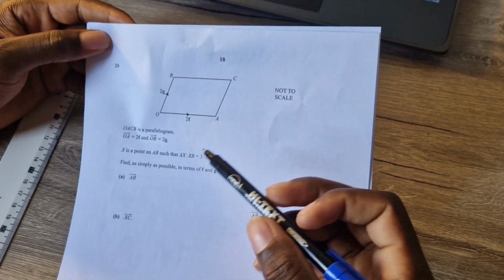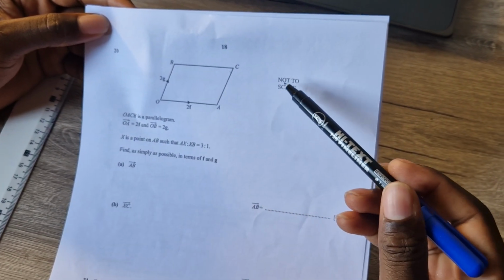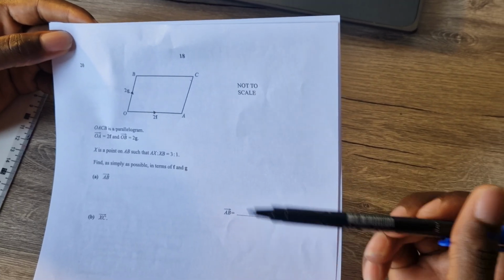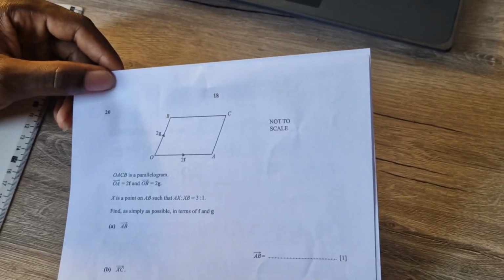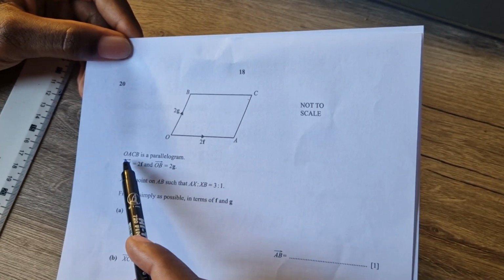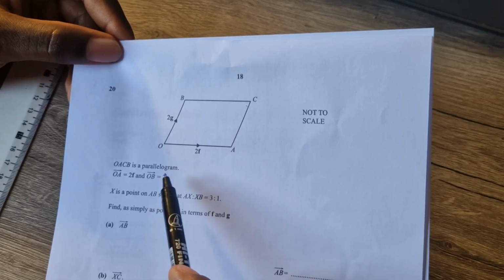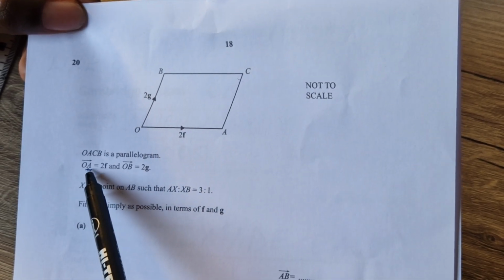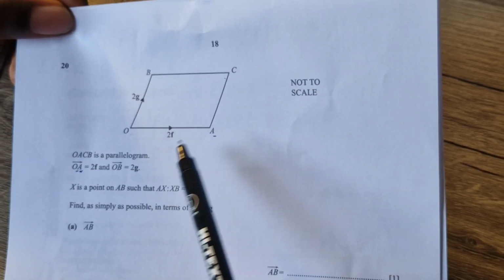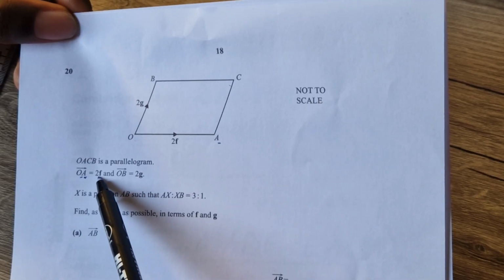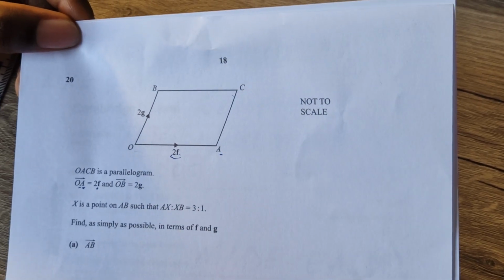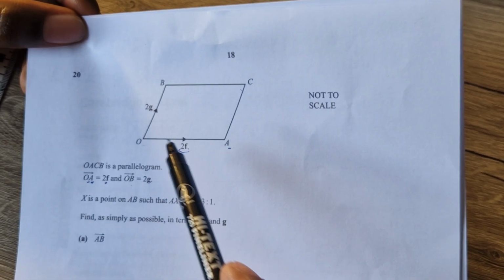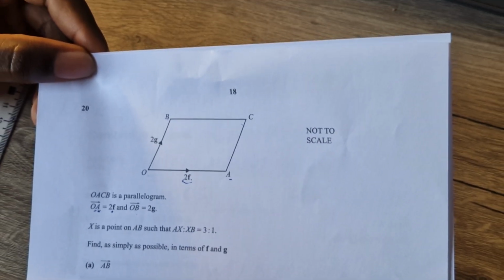So we are given a diagram here. Then there is an instruction. They are saying not to scale. So they are saying OACB is a parallelogram for which the vector OA is given by 2F, and OB is given by 2G.